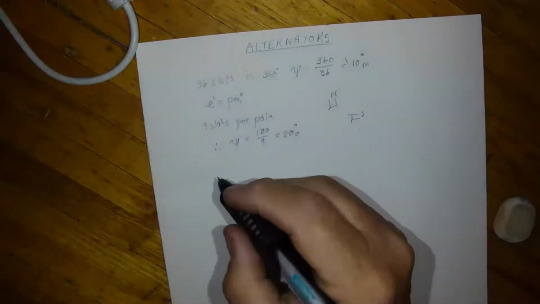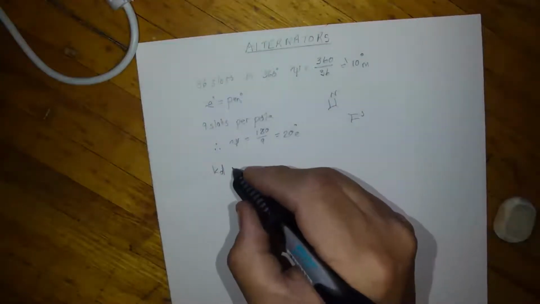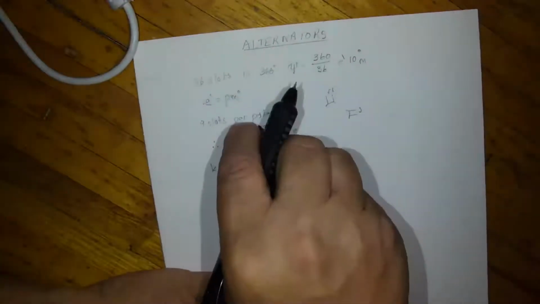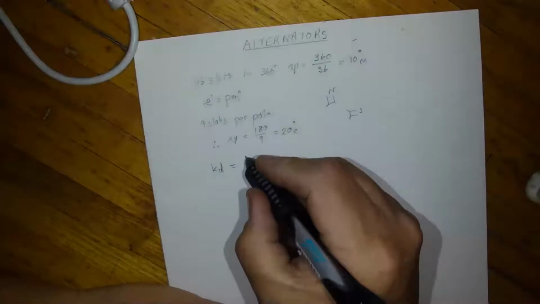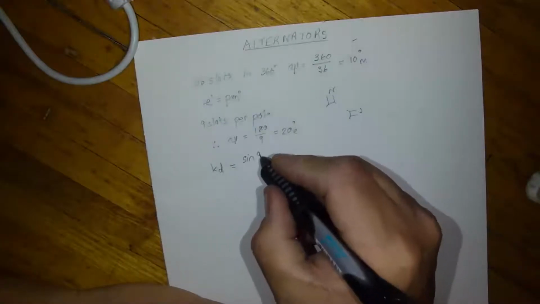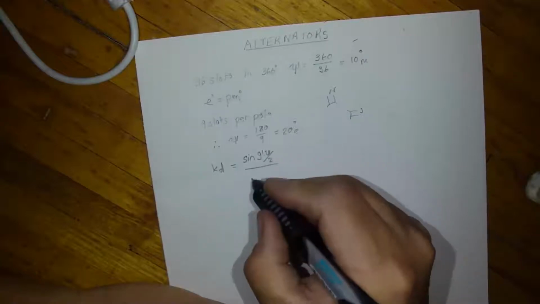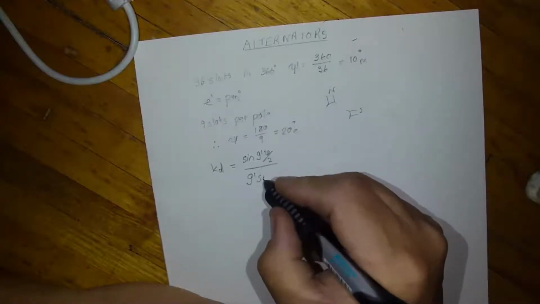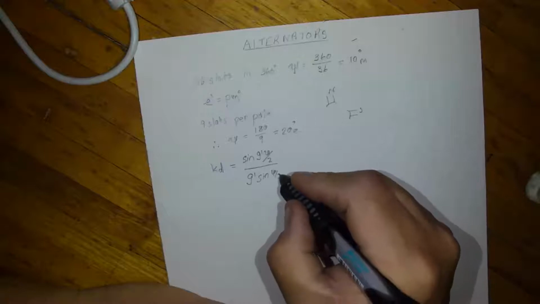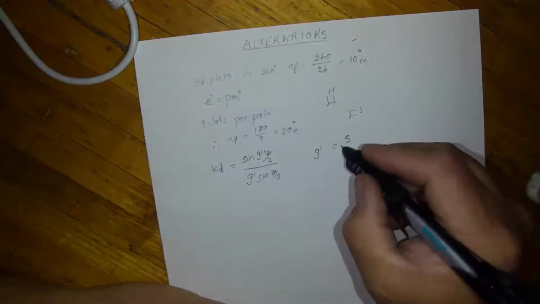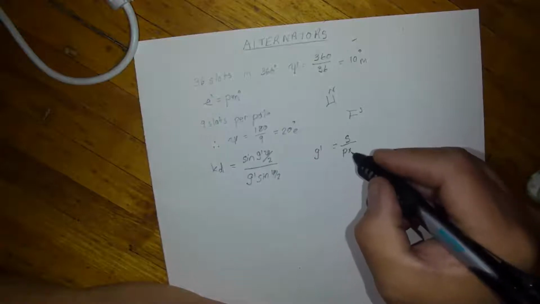And then as you remember, KD is equal to sine G dash Psi over 2 over G dash sine Psi over 2. Now G dash is the number of slots per pole per phase.